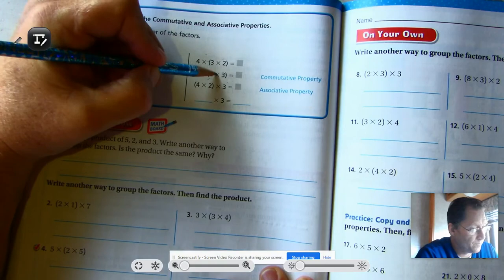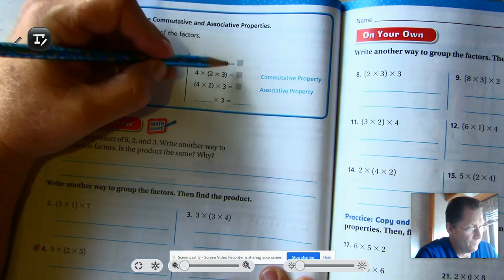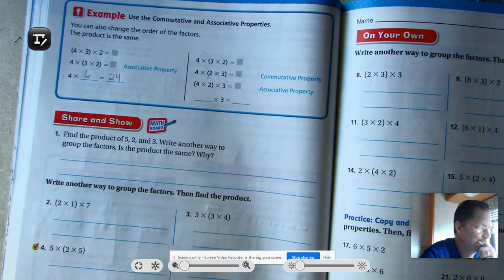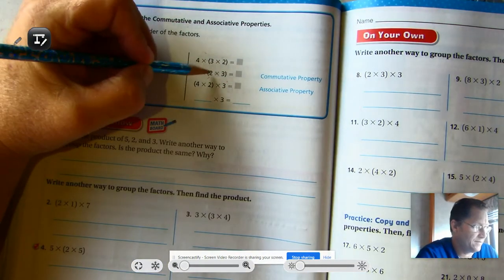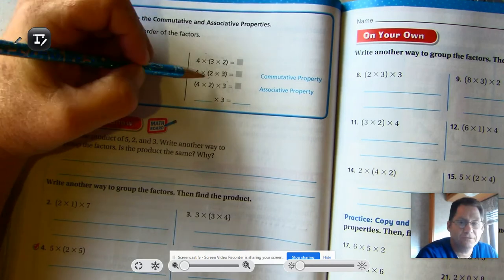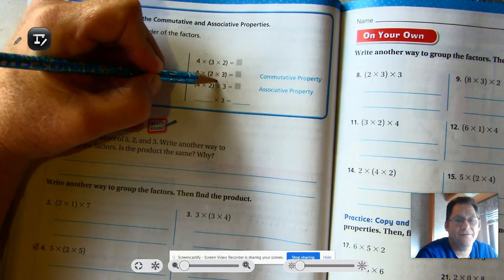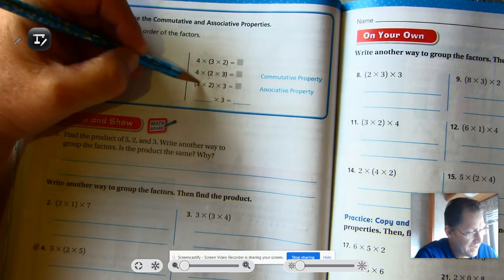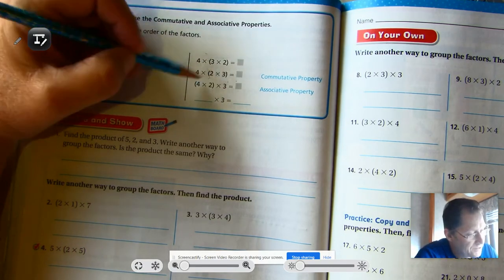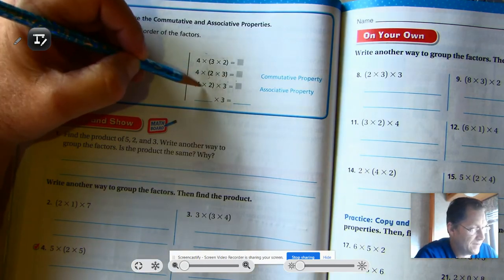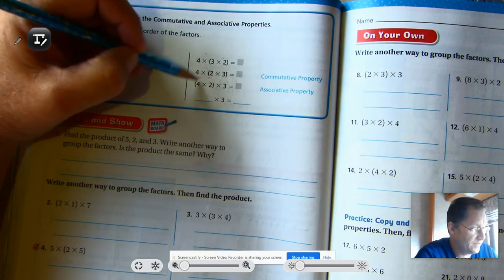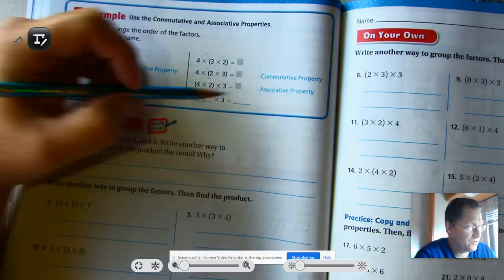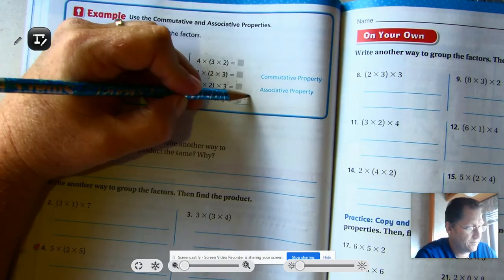So again, 2 rows of 3, but then they said, what if instead of doing 2 times 3 first, what if I do 4 times 2 first and then multiply by 3? And so in that case, we have the same factors, same order, but they switched how they were grouped. So now the person that's solving this wants us to do 4 times 2 first. And 4 times 2 is 8. So 8 times 3 would be 24.